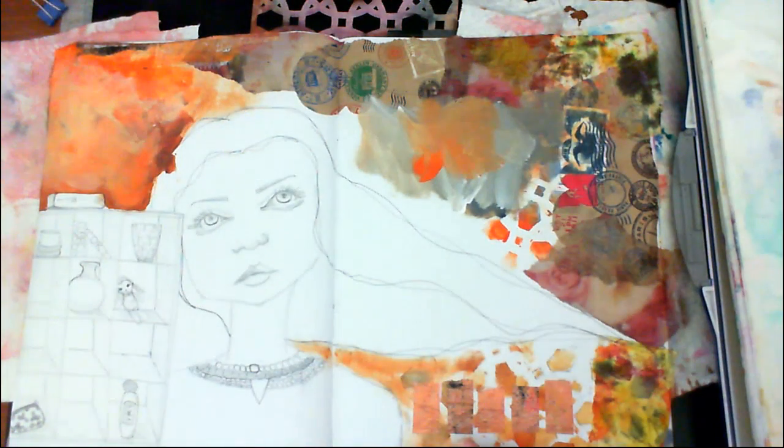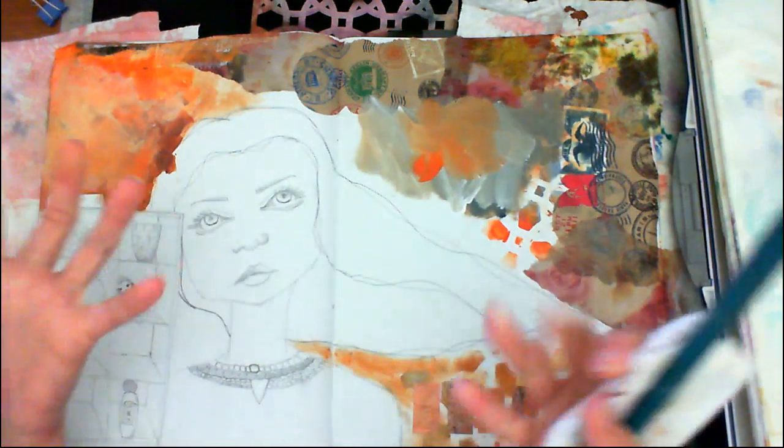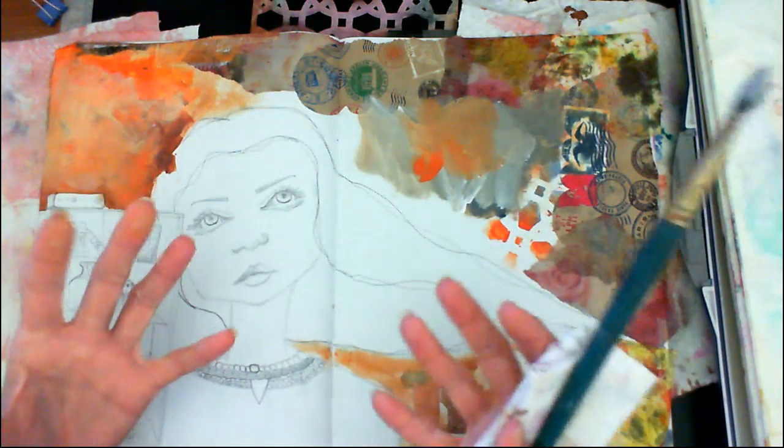And I'm going to rinse my brush just so I can get the Payne's Gray out. I think you get those lovely muted and somewhat important in-between colors. Everything can't be full spectrum bright all the time.